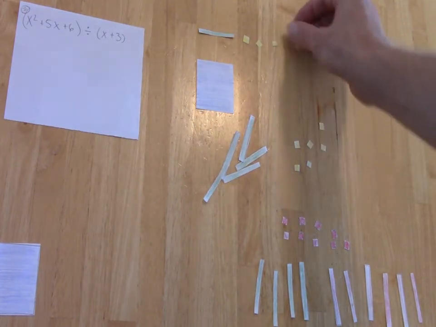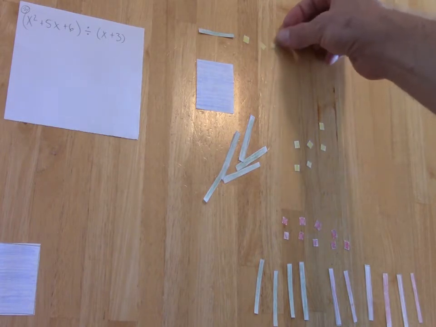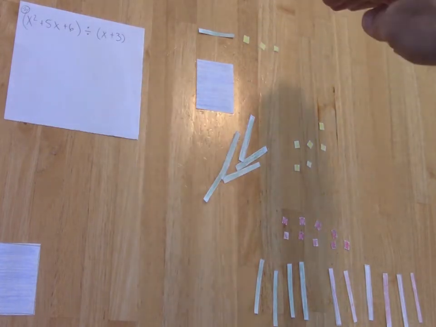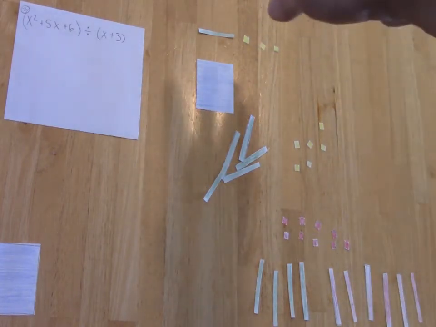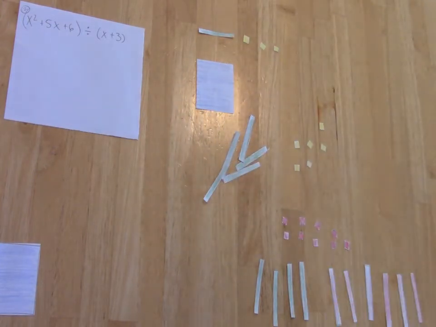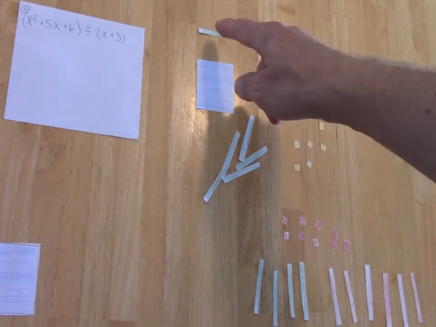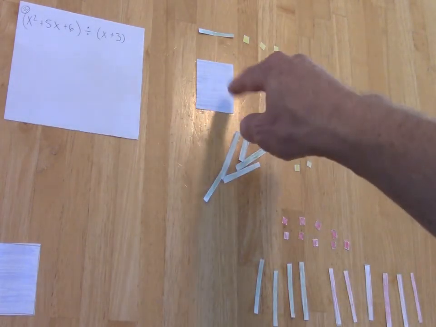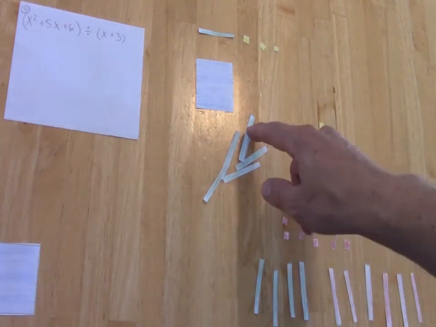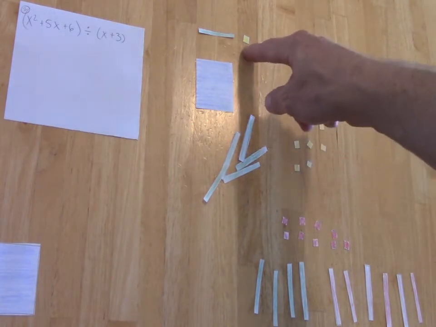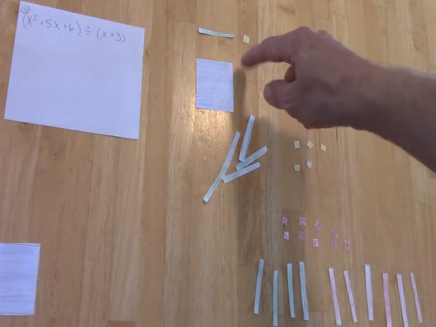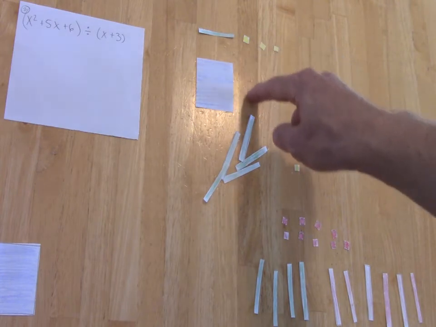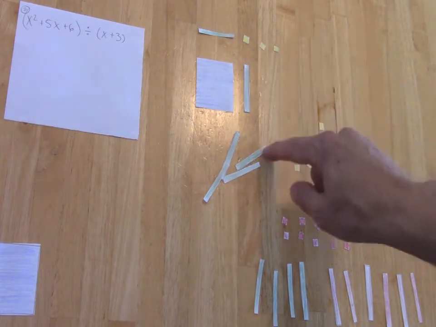I've arranged the factor that I know in the top horizontal part of an area model, and then we're going to build down in columns. Now the intersection from x and this missing factor is going to be x squared, so the x squared will go right here. These are 1 units, and this is x squared, so we need to match them up with an x bar, all 3 of them.